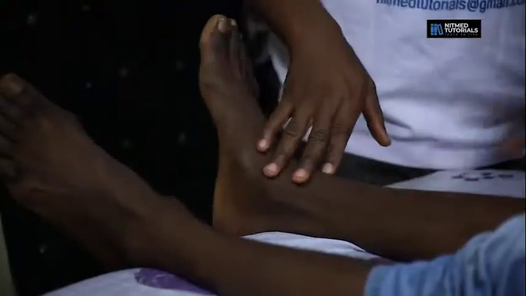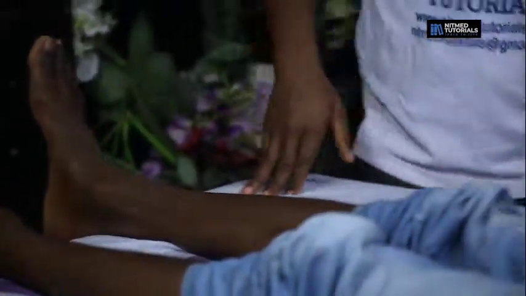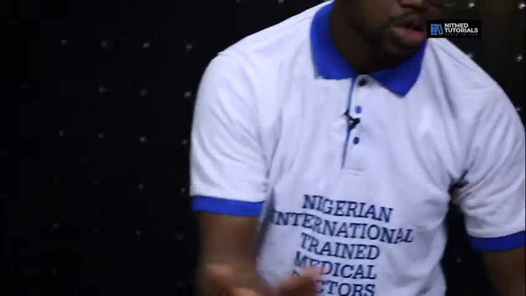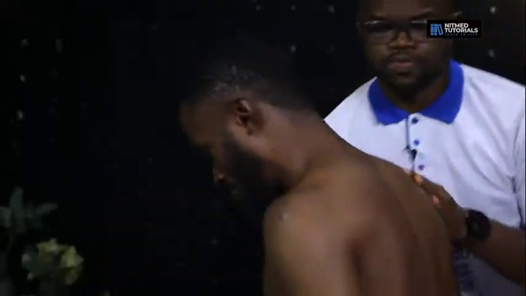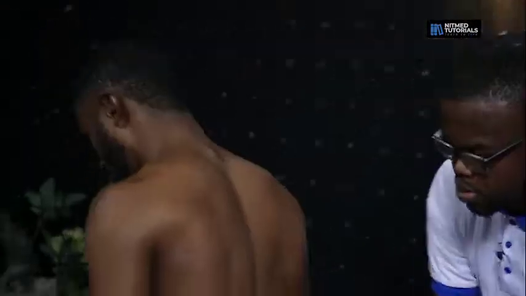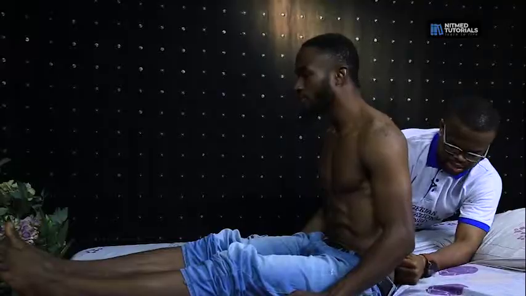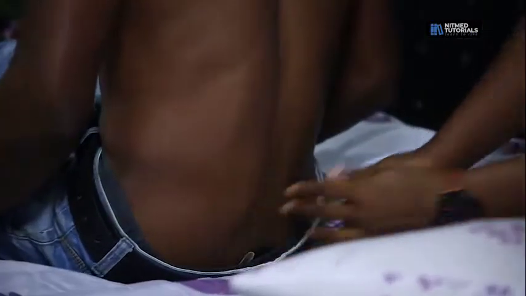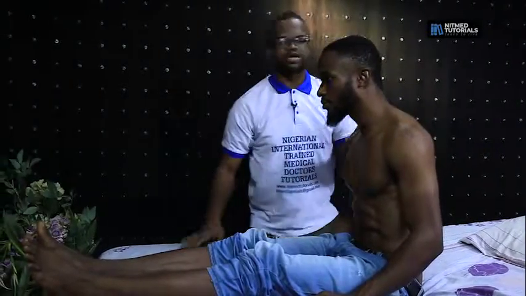So if the pedal edema extends up, if the patient is recumbent, you ask the patient, sir, please, can you sit up? Thank you. And you also, with both your thumbs, depress on the sacrum, to find out if the patient has sacral edema, all right?